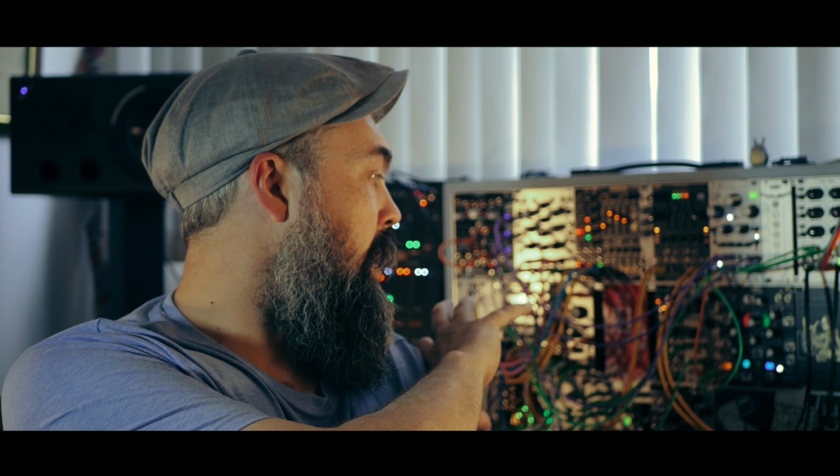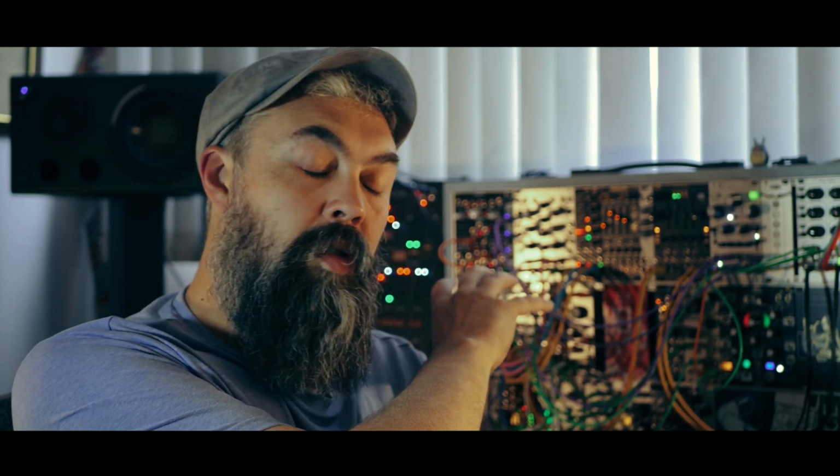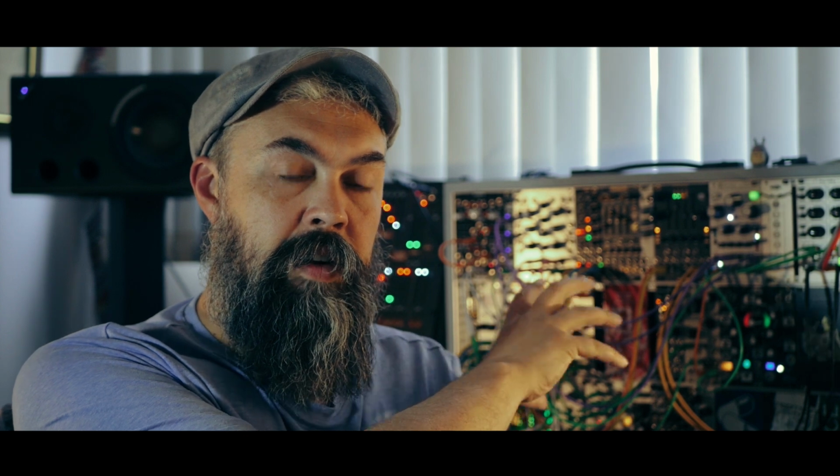using the modules and the random sequencers and generators that are in the modular to create patterns, and then from there I'm exploring sound a lot more than I am exploring harmonies and melodies and all the rest of it.